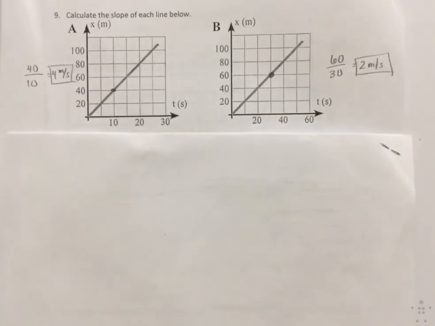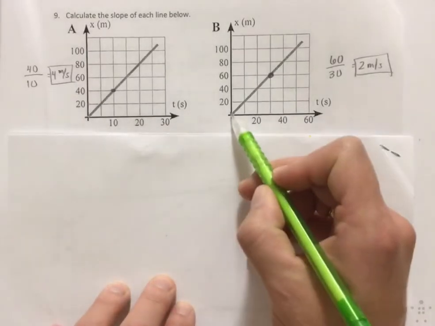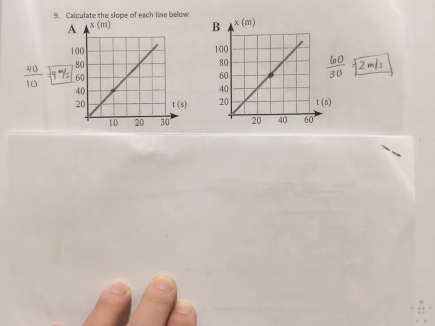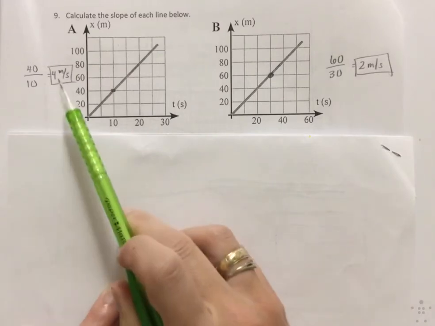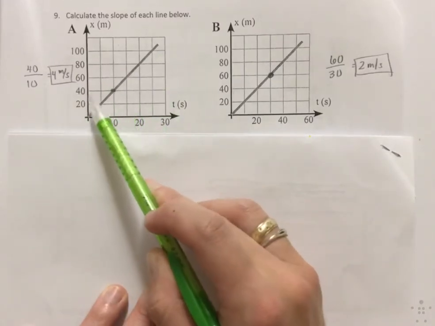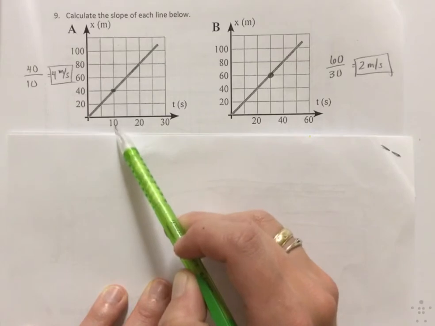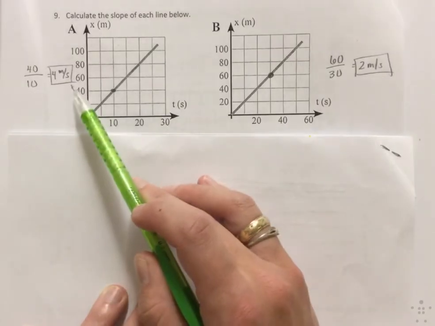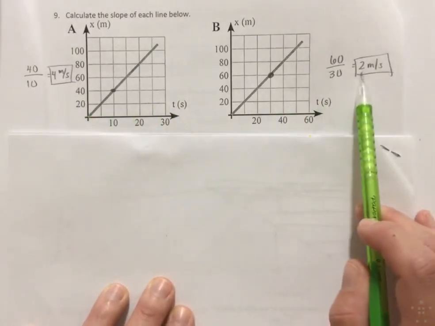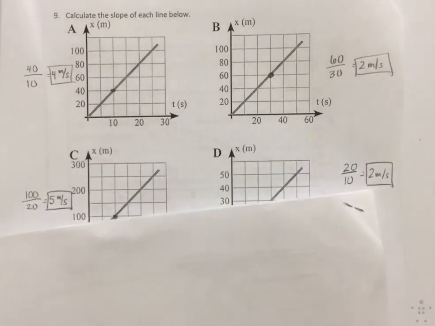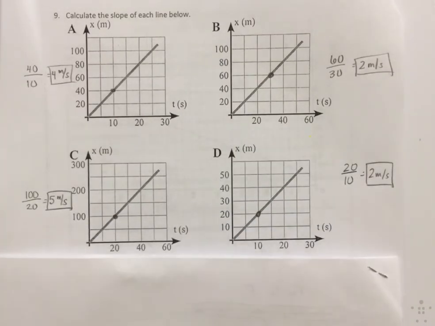For number 9, we're calculating the slope of each line. And looking at these graphs, they all start at 0, which makes things a lot easier for us. We can just do rise over run. And so I've solved these two. I use this point, which my rise is 40, my run is 10. So 40 over 10 is 4 meters per second. This one gives me 2 meters per second. And then C and D are 5 and 2.